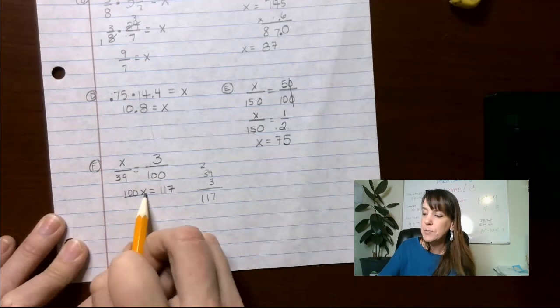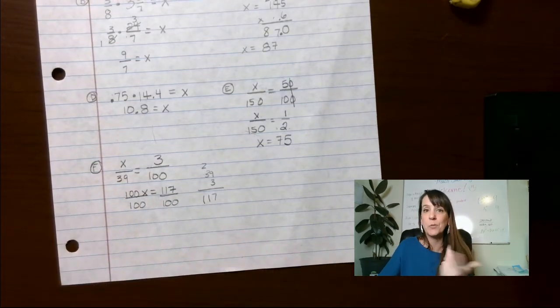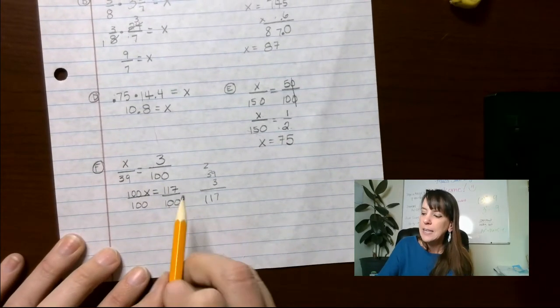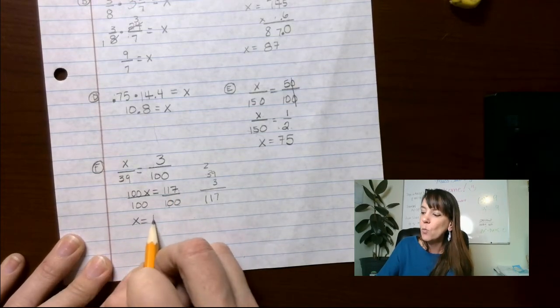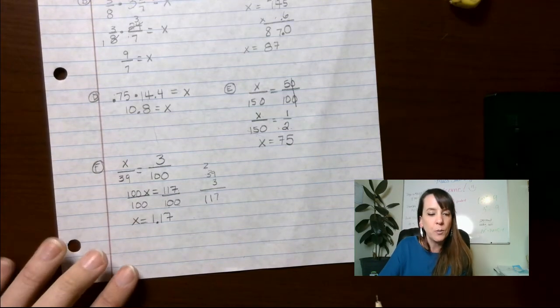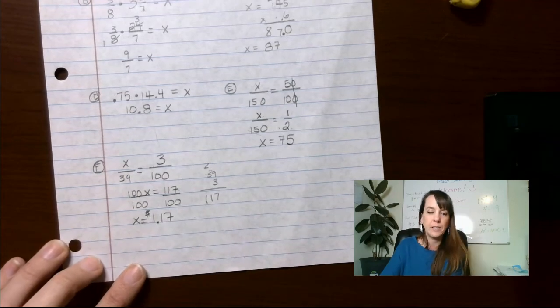Now we have to divide both sides by 100. When we're dividing by 100, we're just moving our decimal 2 spots because there's 2 zeros. The decimal is currently right here. If we move that over 2 spots, we get X equals 1.17. It's money, so make sure you have a dollar sign in there.